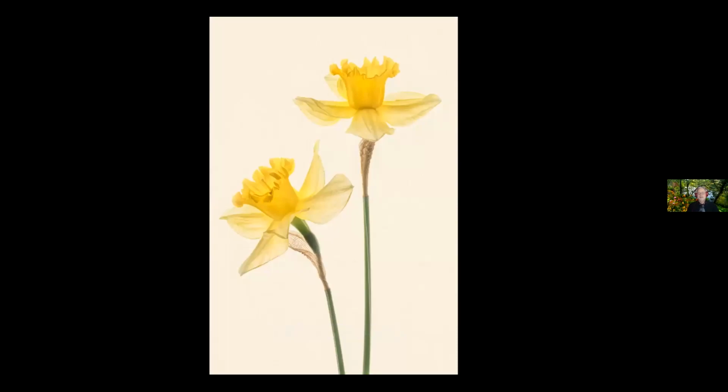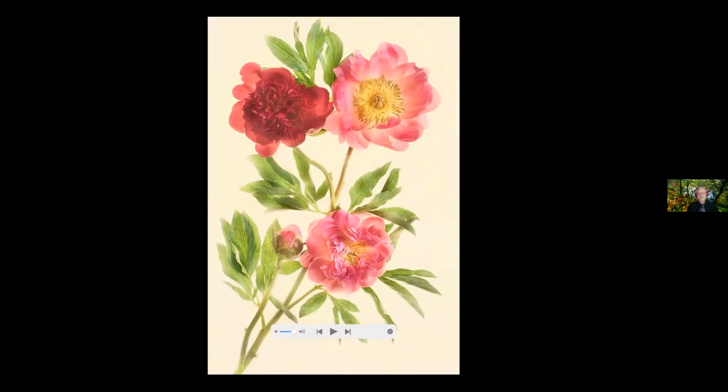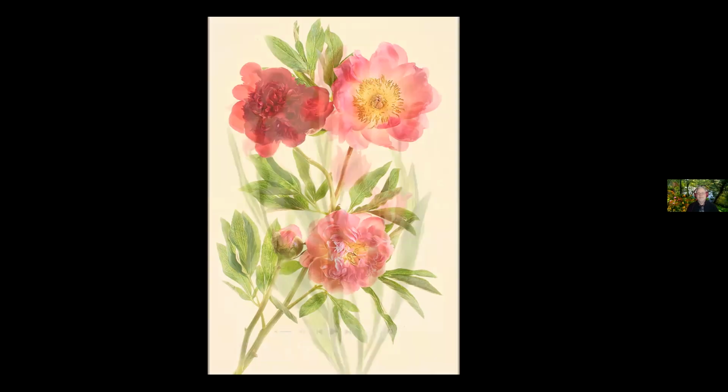It's some nice daffodils. Here, someone was talking about peonies a little while ago. Some of my favorite, not very translucent, but an outrageously beautiful flower to photograph. The leaves are translucent though.